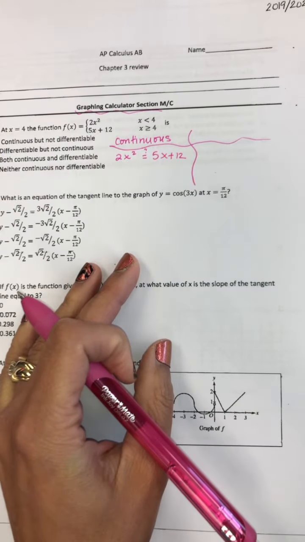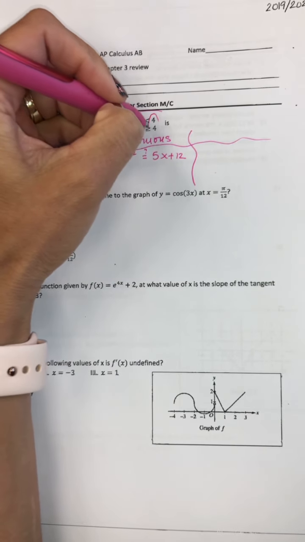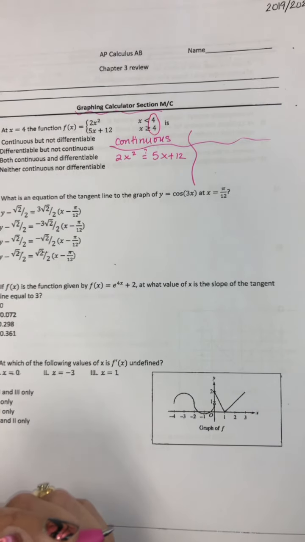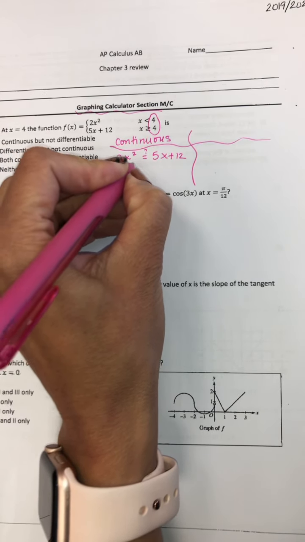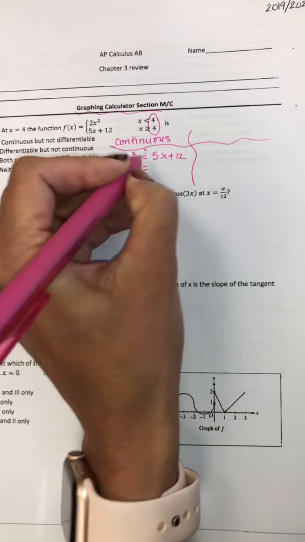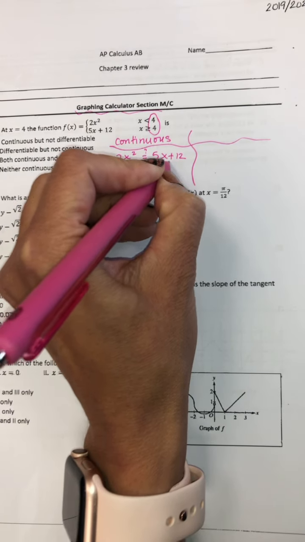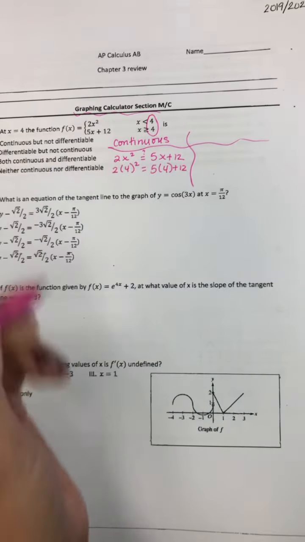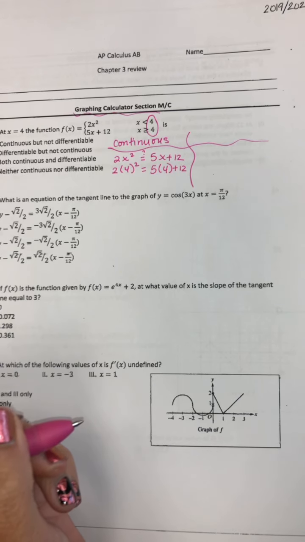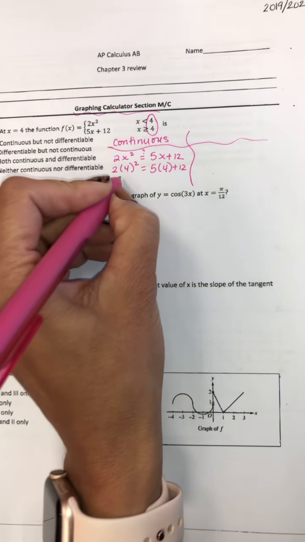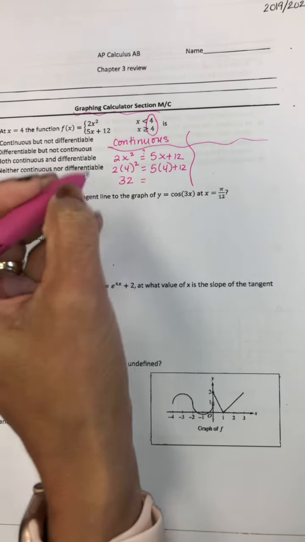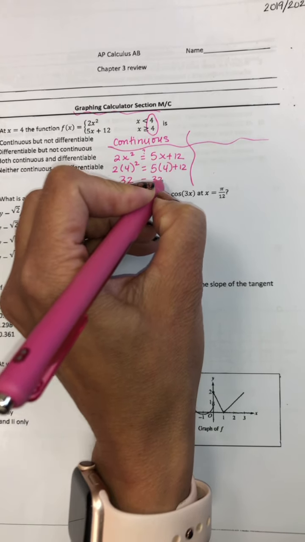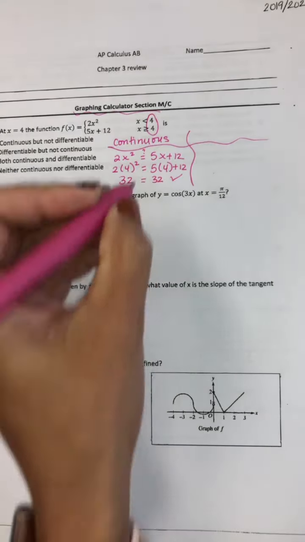And we test this out by plugging in the point that they have in common, and that is an x value of 4. So plug in a 4 for x, so we'll have 2 times 4 squared. Does that equal 5 times 4 plus 12? Well, 4 squared is 16. 16 times 2 is 32. 5 times 4 is 20. 20 plus 12 is 32. So yes, it is continuous.